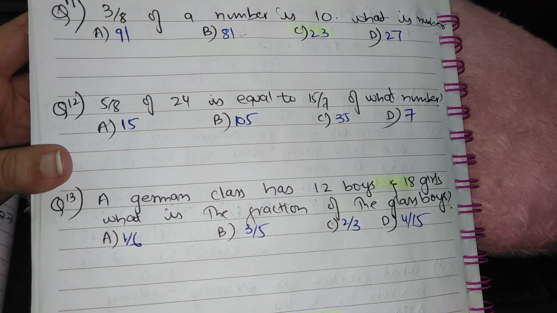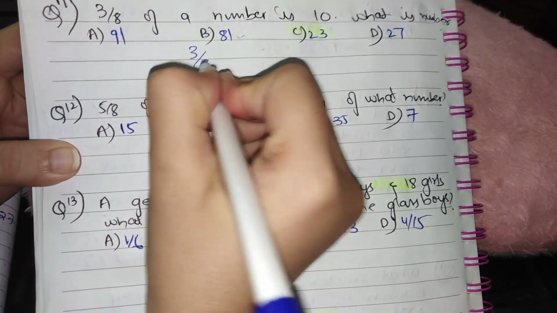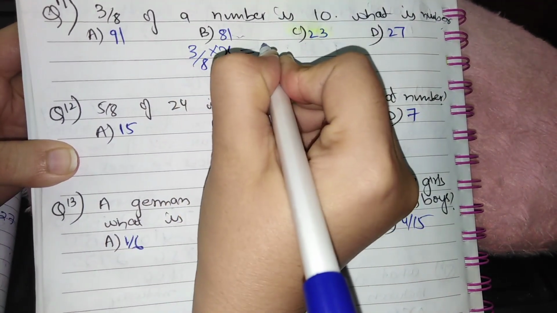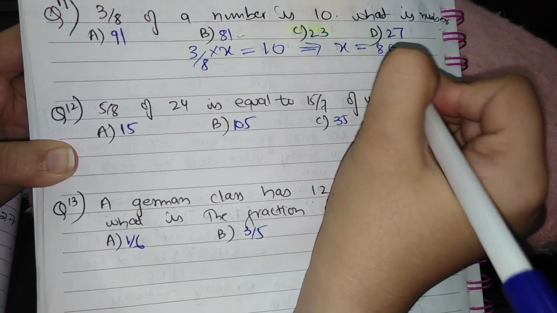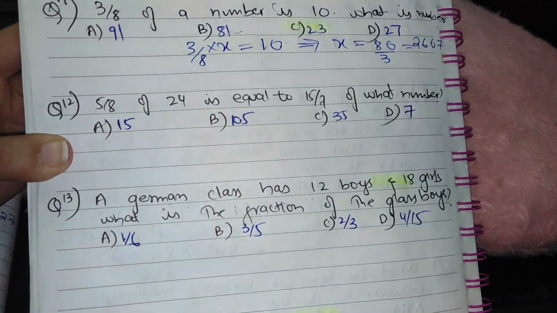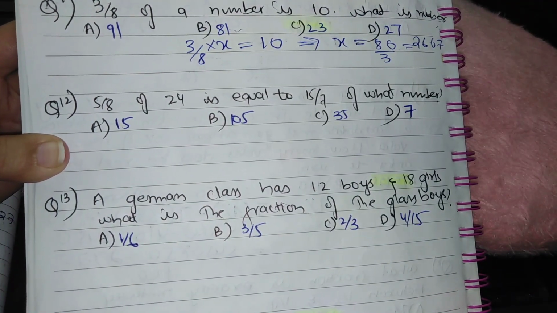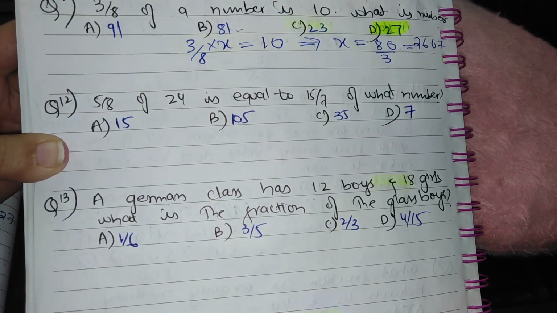Question number 11 is, 3 by 8 of a number is 10. What is the number? 3 by 8 of, let's suppose x, is 10. Find x, which is the number. 10 into 8, 80 by 3, which is approximately 26.67. So the number is approximately 26.67, which is 27. So option D is the correct one.